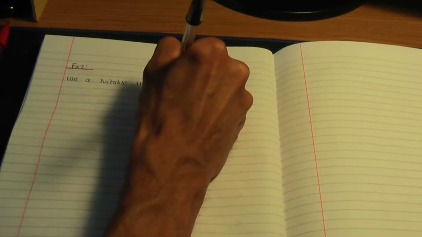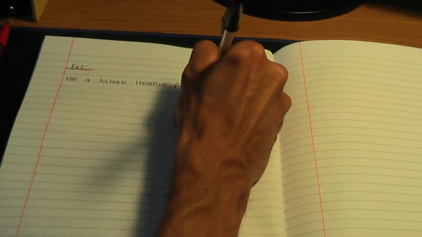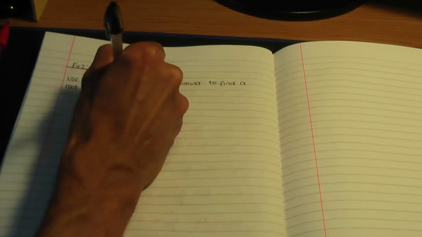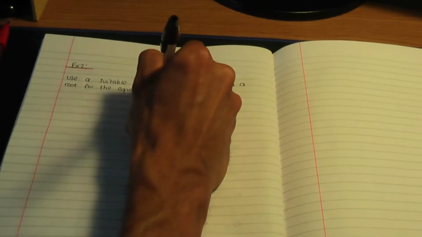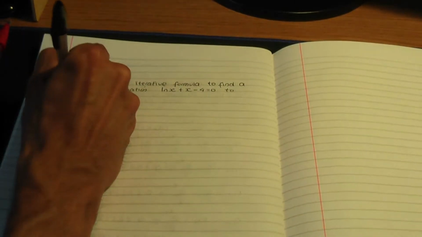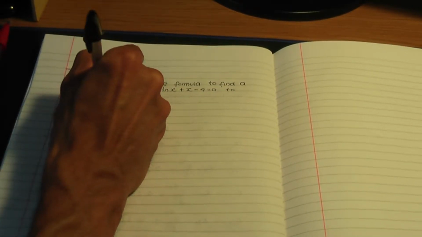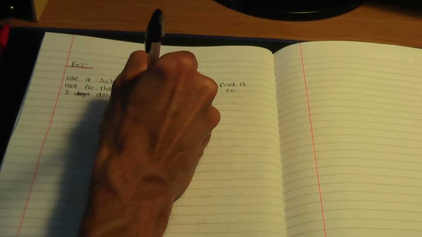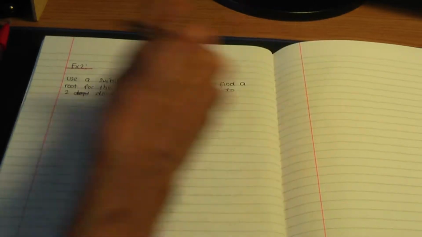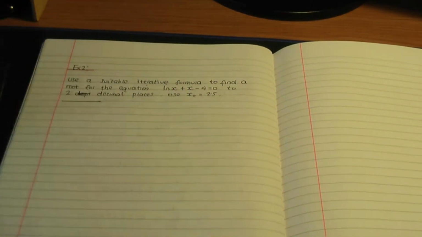So here goes. So let me call this example number 2. Let me underline this. So the question being, use a suitable iterative formula to find a root for the equation, and the equation reads ln x plus x minus 4 is equal to 0 to 2 decimal places, okay, and we need to use x0 is equal to 2.5. So let's go through this example.